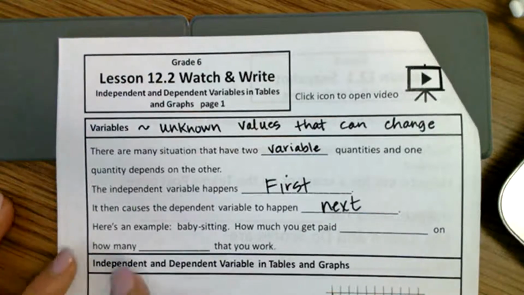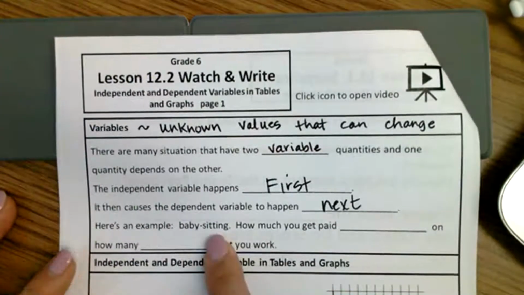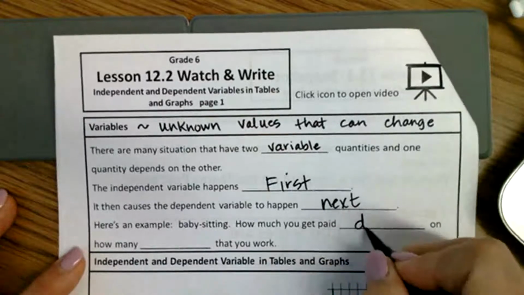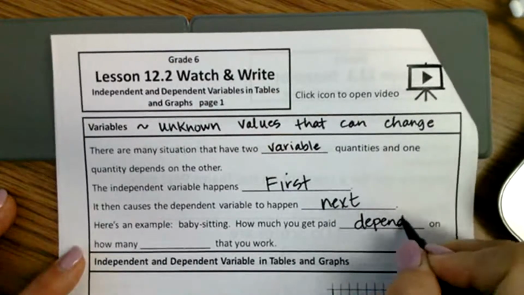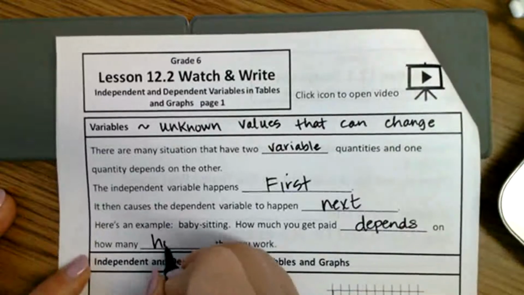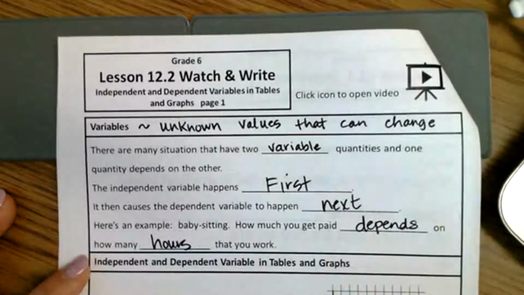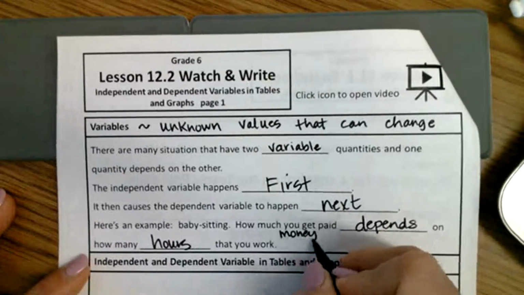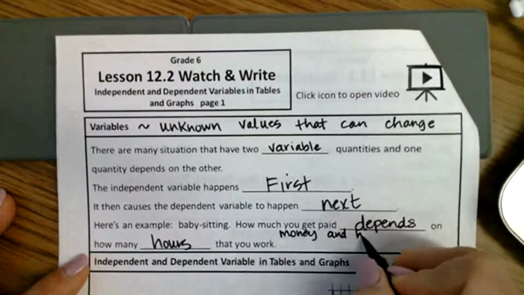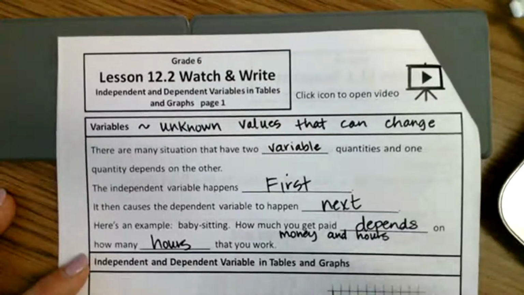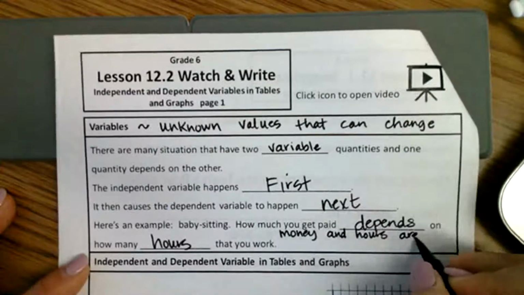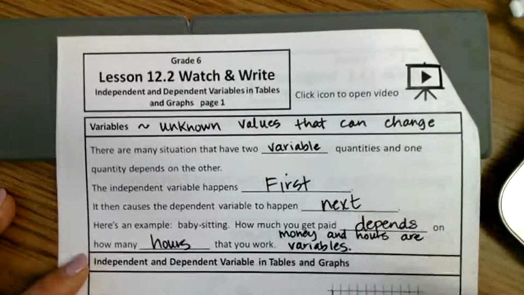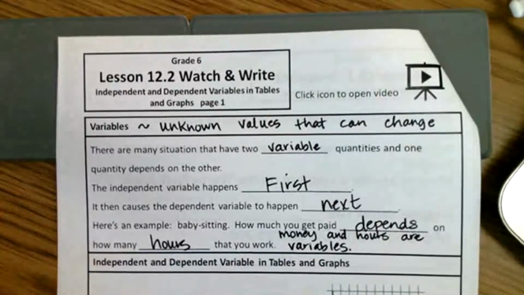Let's give an example. An example is like babysitting. How much you get paid depends on how many hours you work. So money that you get paid and hours that you work are variables. They can change. Sometimes you work only 1 hour. Sometimes you work 5 hours.